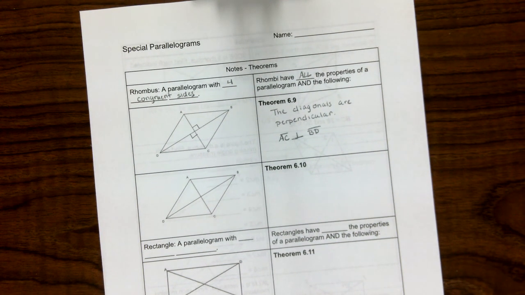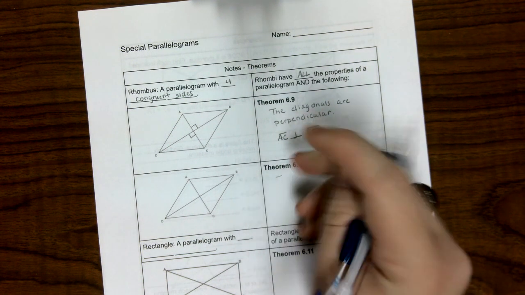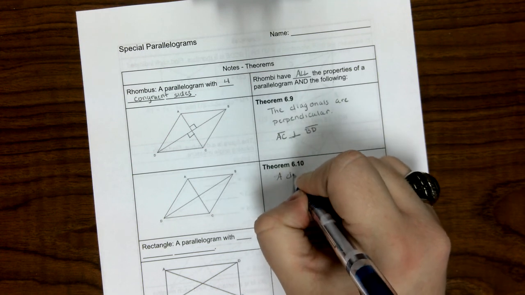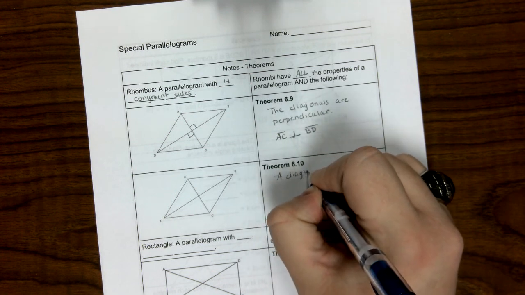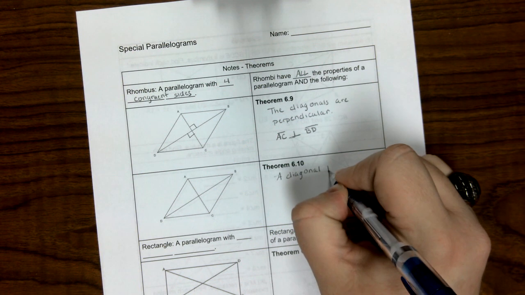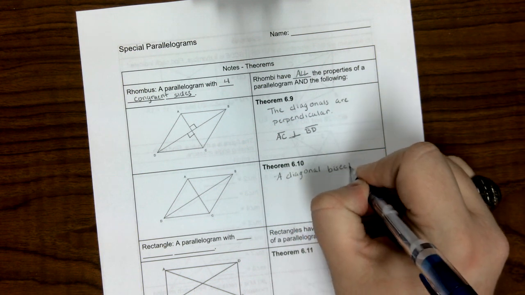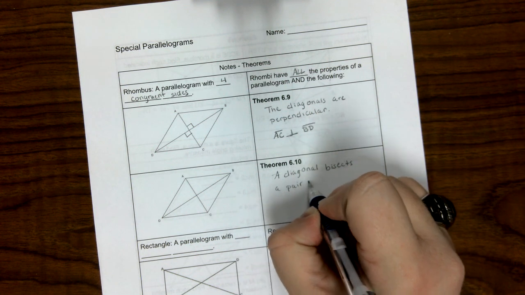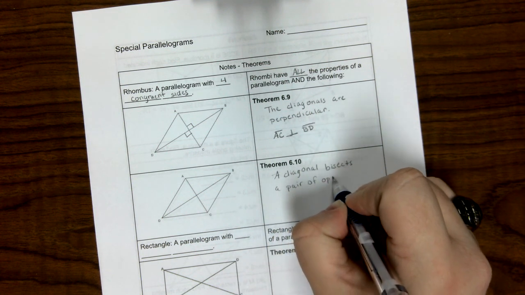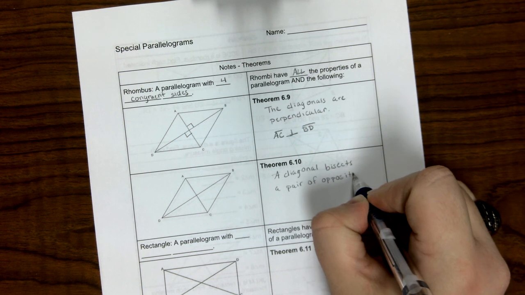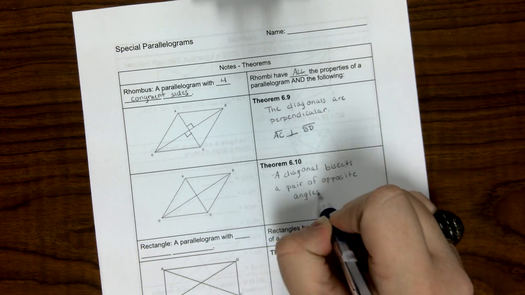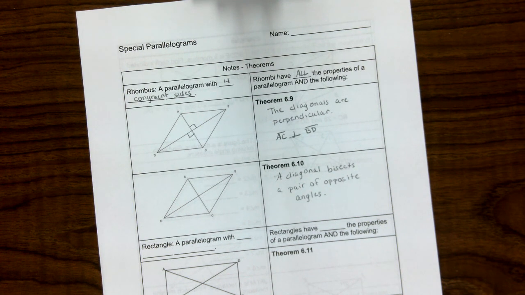So the second theorem is that a diagonal bisects a pair of opposite angles. Remember what it means to bisect.